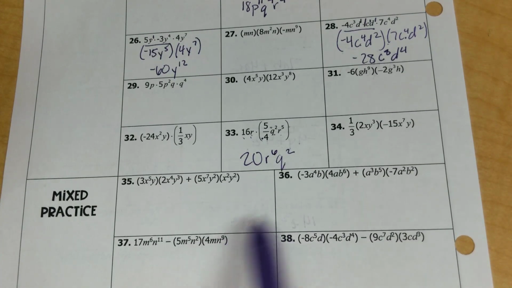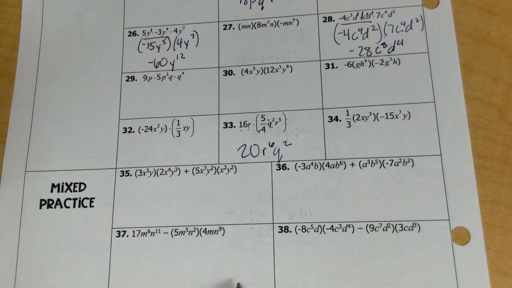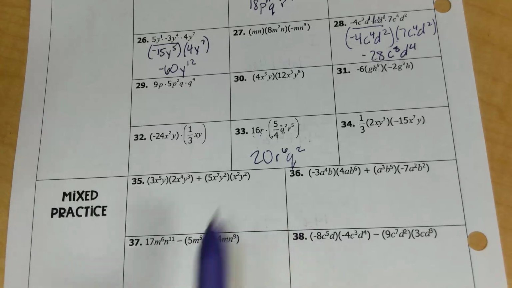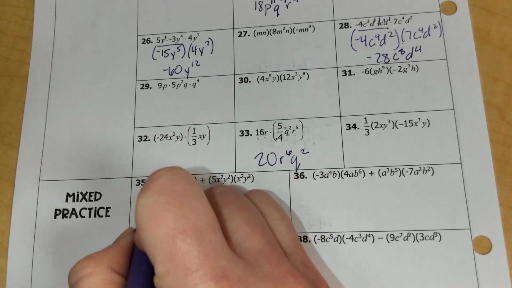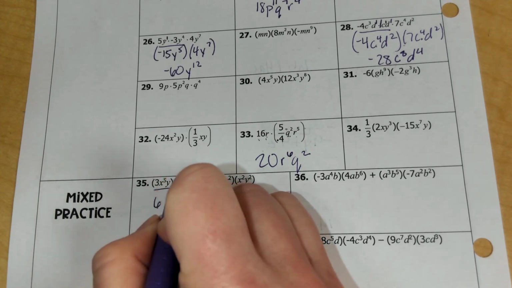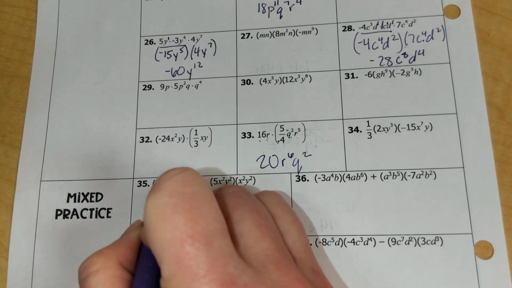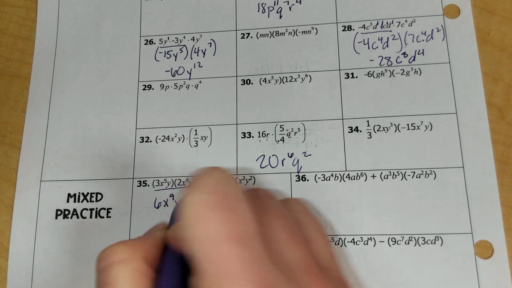Alright, so here's a little bit of kind of mixing it up and adding all of those things together. And so on this, I would start with just the order of operations. You want to do your multiplication first. So I'm going to multiply this together. 3 times 2 is 6. X to the 5th times x to the 4th is x to the 9th. Y times y cubed becomes y to the 4th.